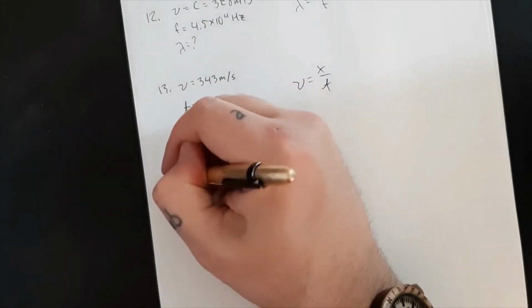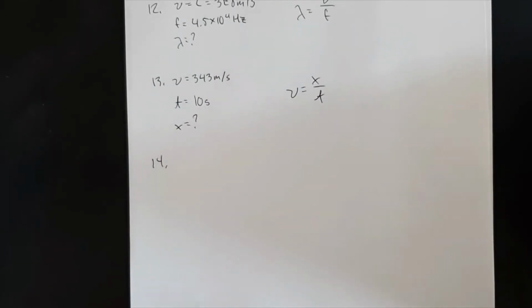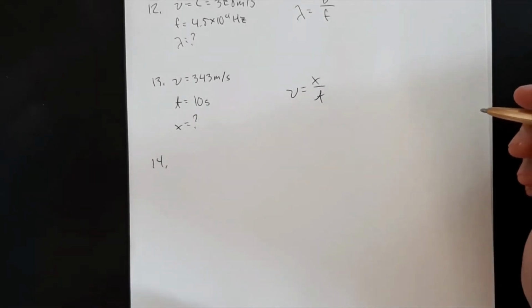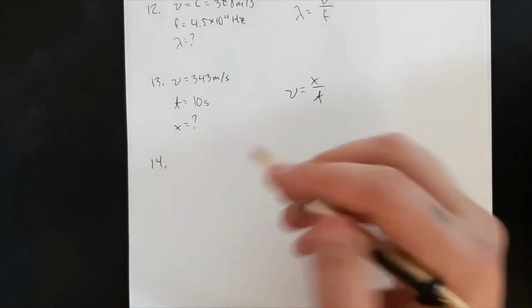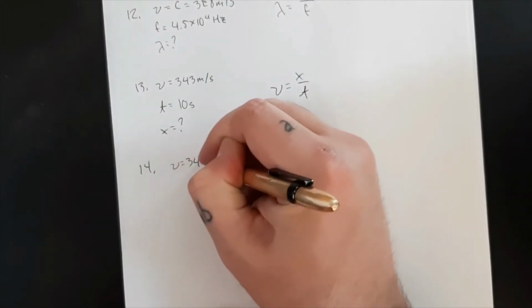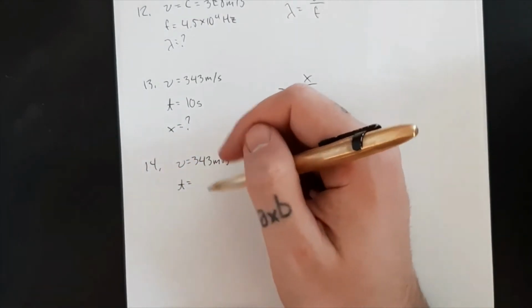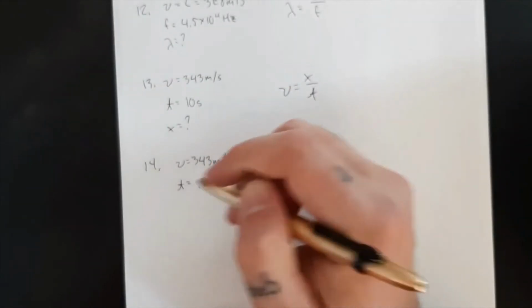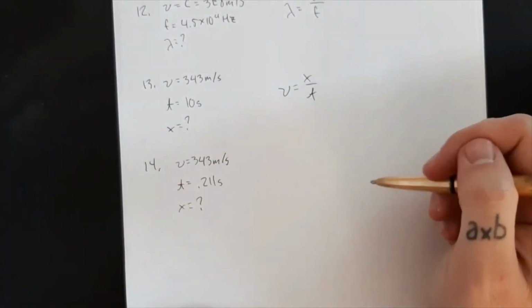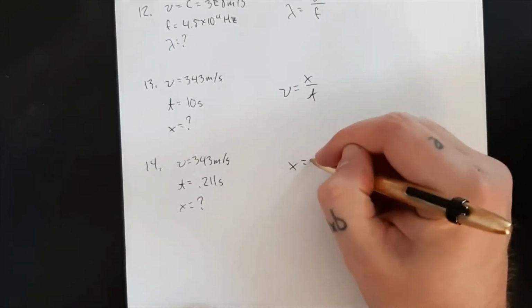Number 14. For this one, Sasha yells at Boris, and Boris hears her 0.211 seconds later. How far is Sasha from Boris? This is actually the exact same problem as the other one. We've got a time, we've got a speed, and we're looking for distance. The only difference is the time that we're using. We still got 343 for our speed of sound. Our time is a lot shorter because they're closer together, so that'd be 0.211 seconds, and we're looking for x. Might as well solve that for x, multiplying our t to the other side. x is just going to be v times t.